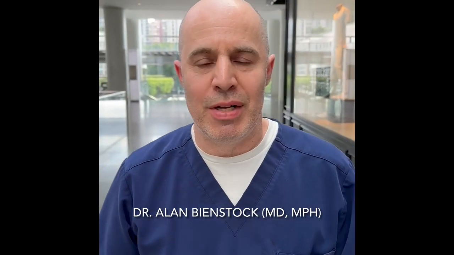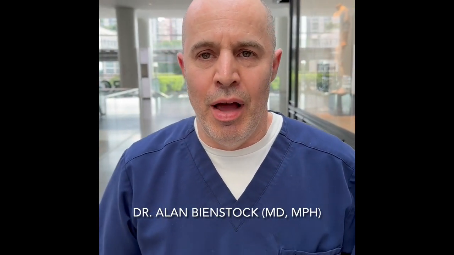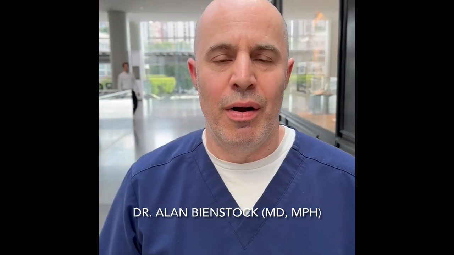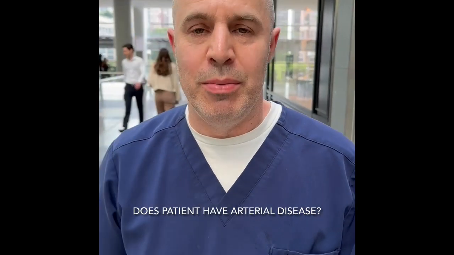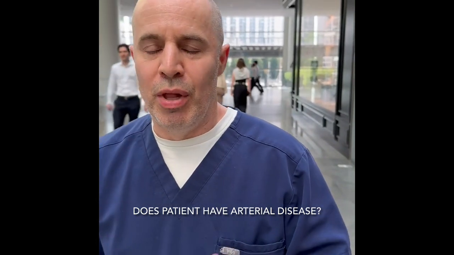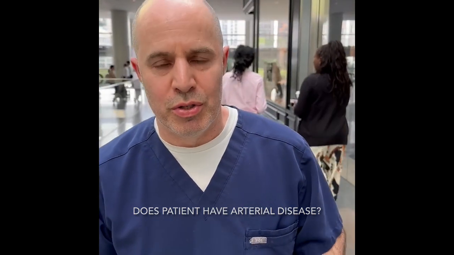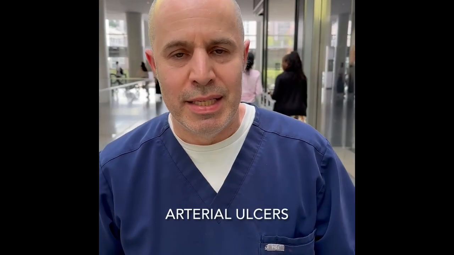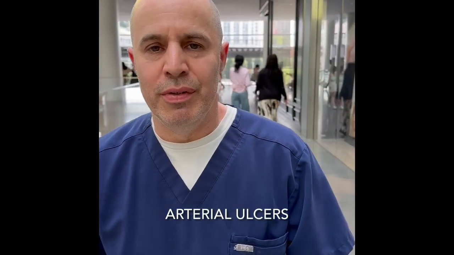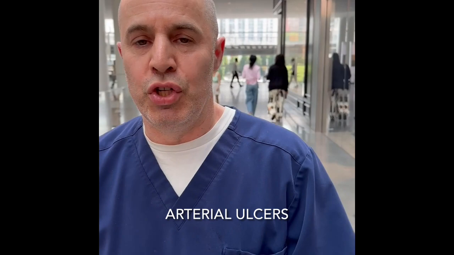How do you figure out if a patient has arterial disease? Unfortunately, in my practice, I have a lot of wounds that are a combination of both arterial and venous pathology, meaning that there's a compromise of both the blood flow to the foot as well as back from the foot. But today we're just going to focus on arterial ulcers, meaning the blood flow down to the foot is impaired, which can involve either the foot, the ankle, or the shin.